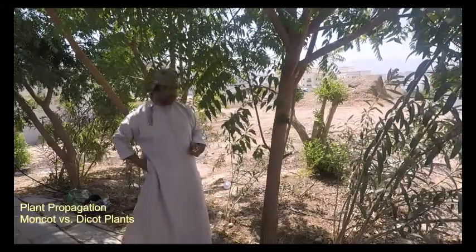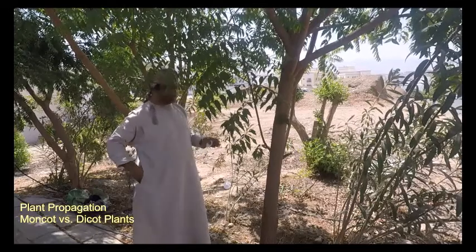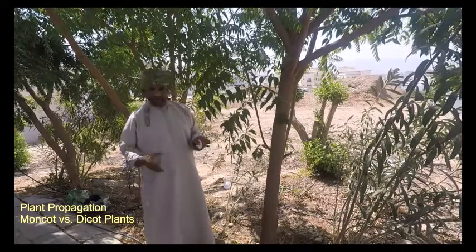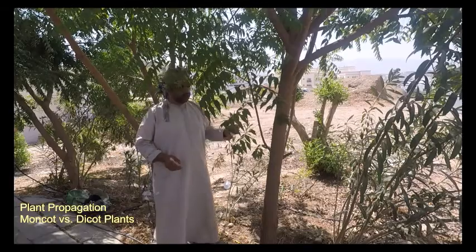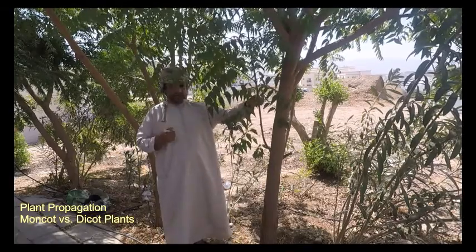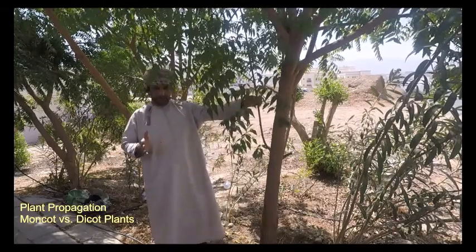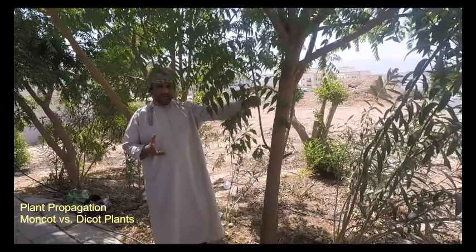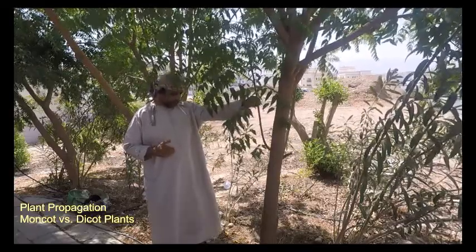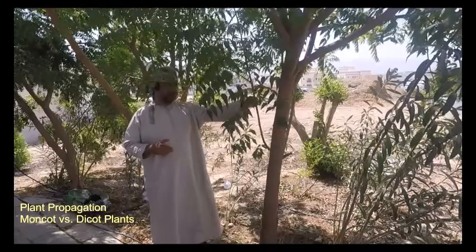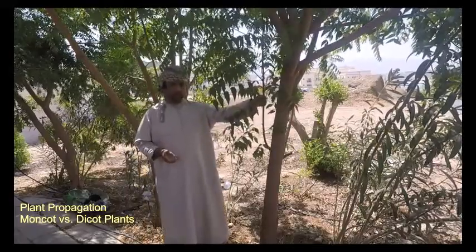I'm here outside my house. My garden is not that good, but anyways, it does the job. What I needed you to see and know is the differences between monocots and dicots and where to find each of these samples. So this is a tree, for example, a neem tree, this one here.